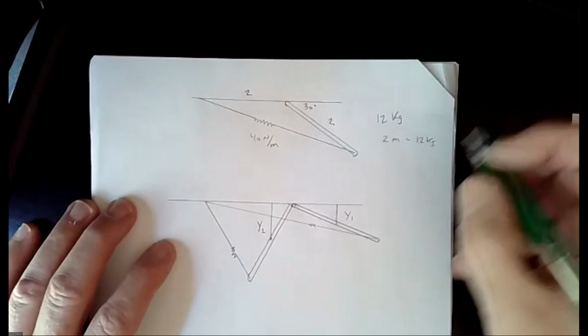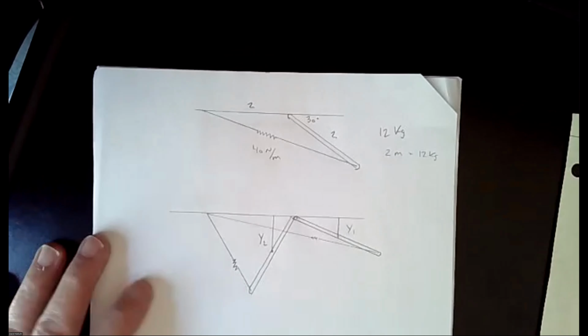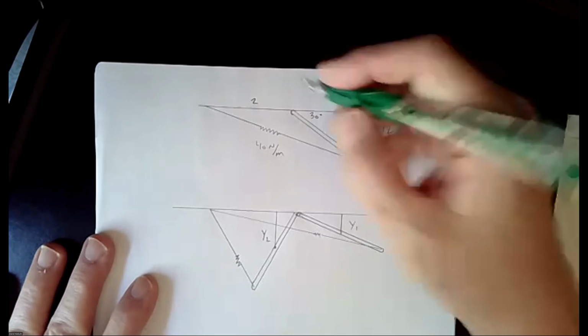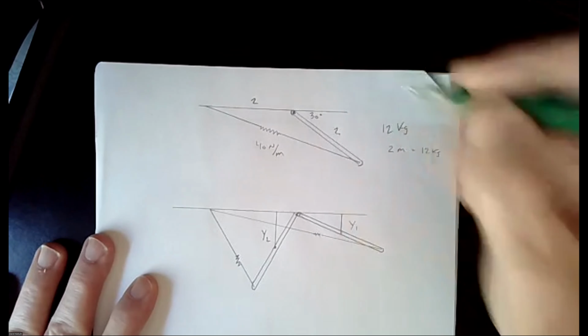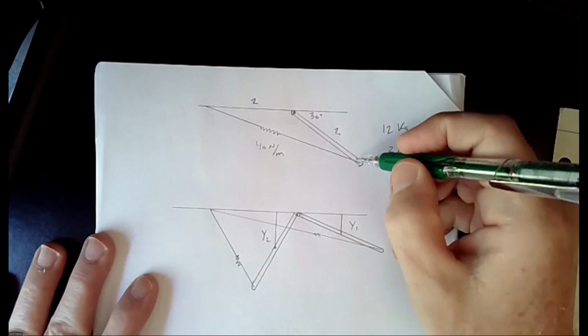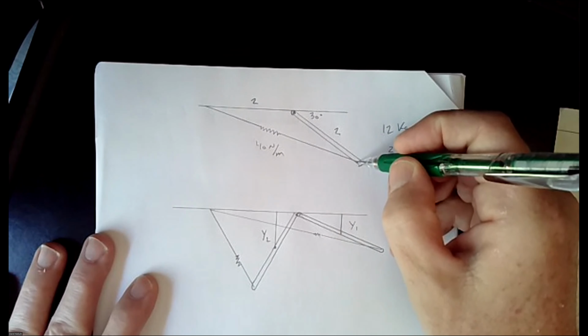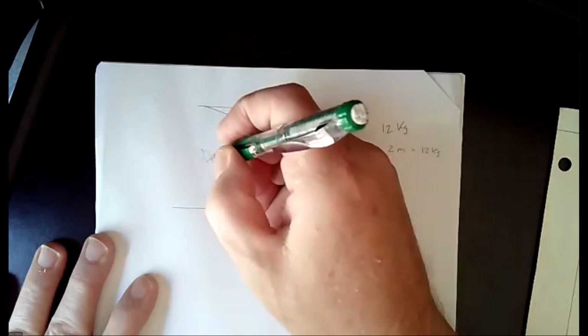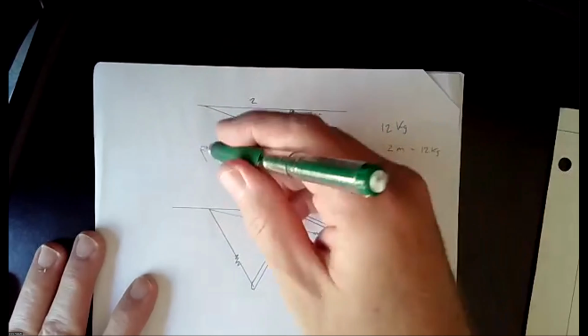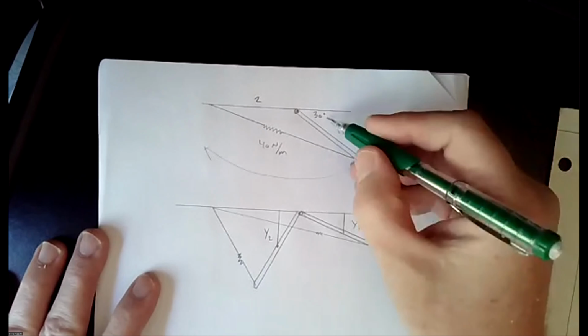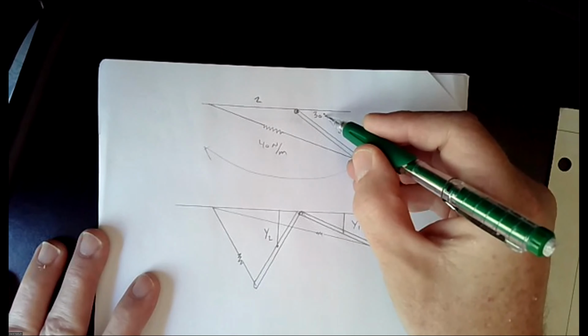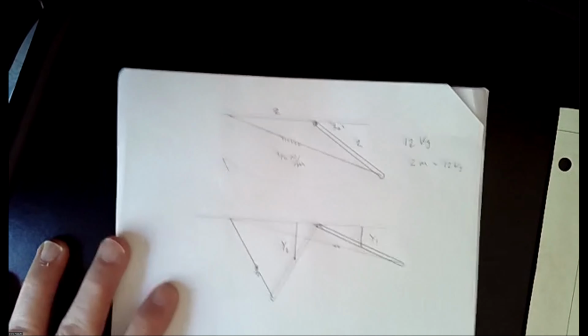Our rotation point's up here, and this rod is going to sweep a curve as it relaxes. We're told it's initially at 30 degrees.